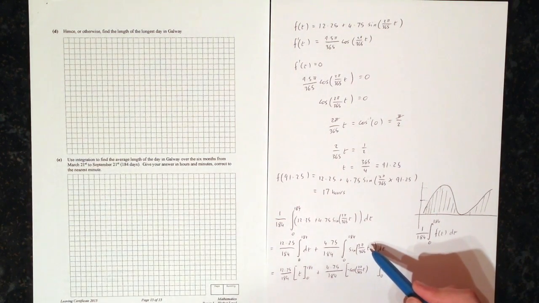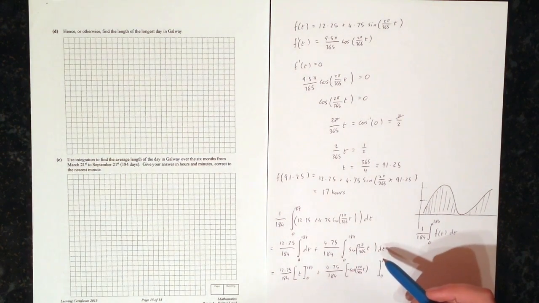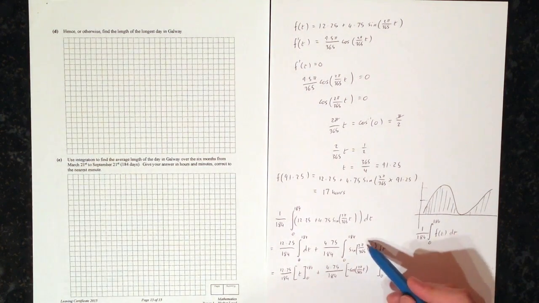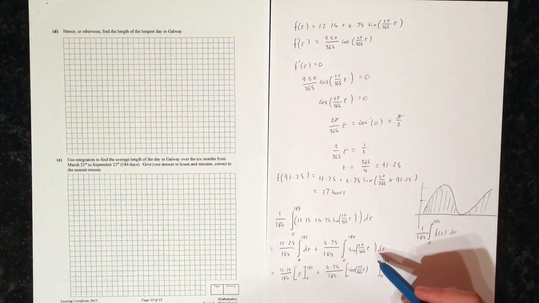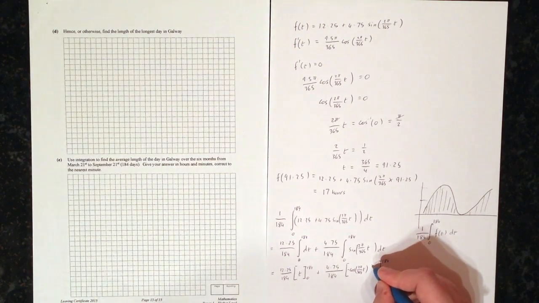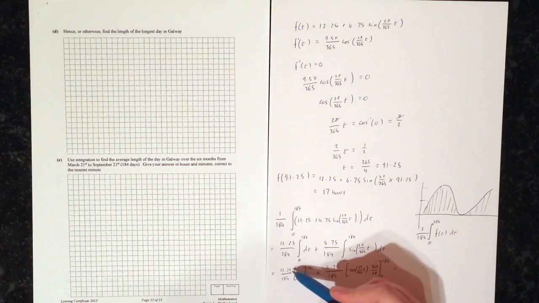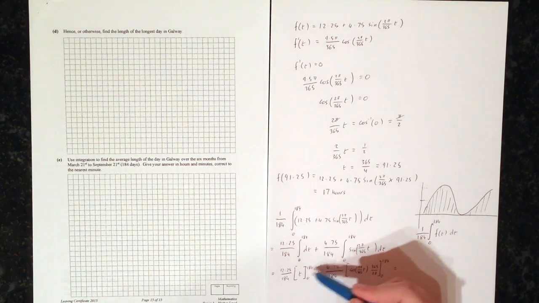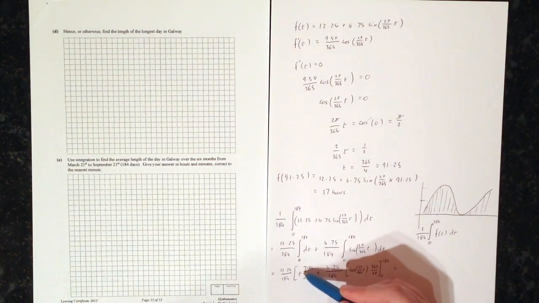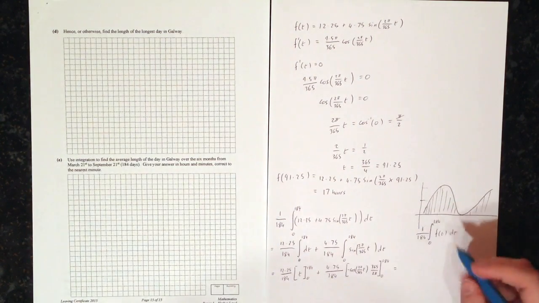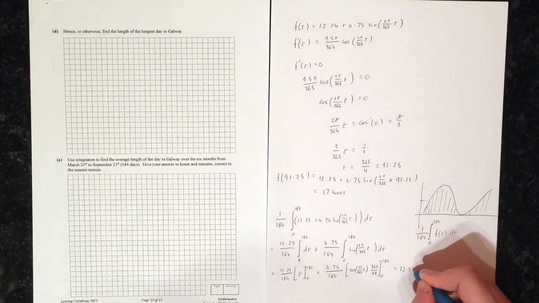When we differentiate, we want to multiply by the derivative of what's in here. So because we're integrating, we instead want to divide by the derivative of what's in here. So the derivative of 2 pi over 365 times t will just be the constant 2 pi over 365. And because we want to divide by that, that's the same as multiplying by 365 over 2 pi. And that's going to be equal to 12.25 over 184 multiplied by 184 minus 0. So this value in here is just going to be 184.